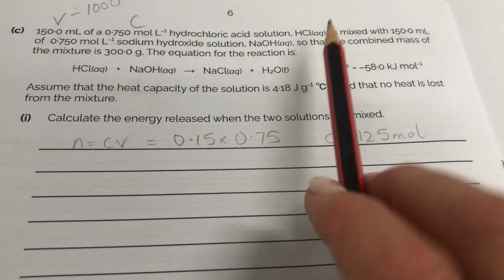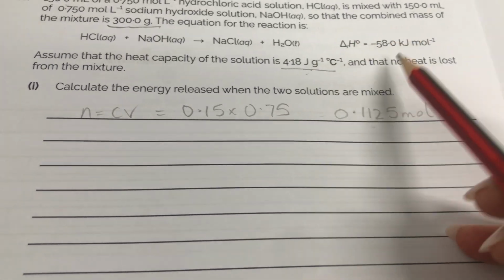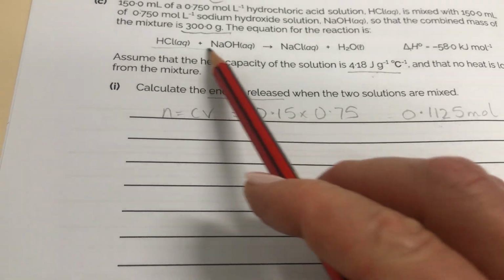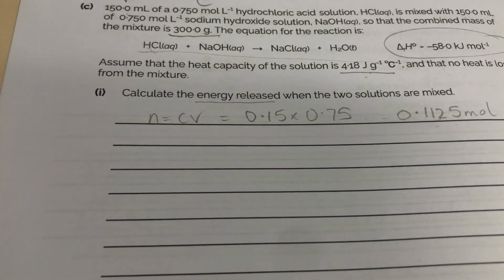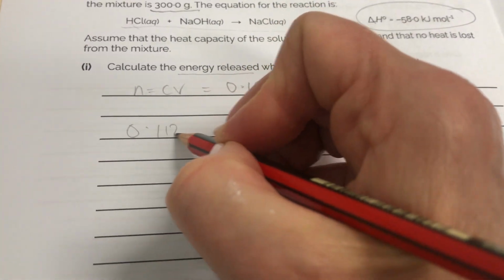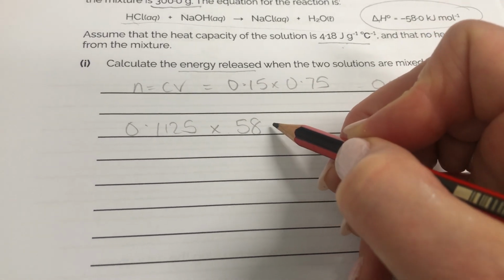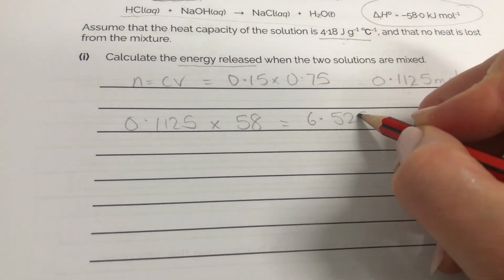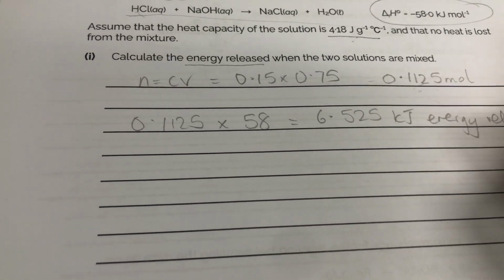I then have, they've given us the combined mass, the assumed heat capacity of a solution, and the energy released. The idea there is that we know from this equation that if we have 1 mole of either of these, we release 58 kilojoules. So if we have 0.1125, it's going to be about 1/10 of that, times 58, and that equals 6.525 kilojoules of energy released. So that's actually just thinking about what the question is asking you.